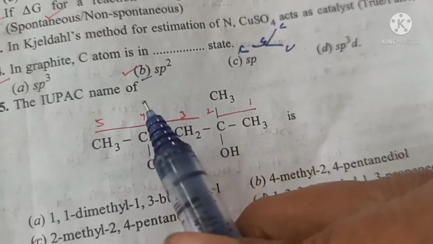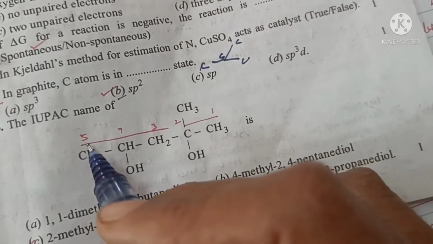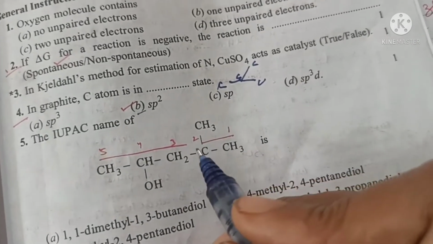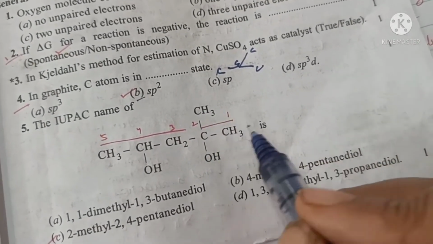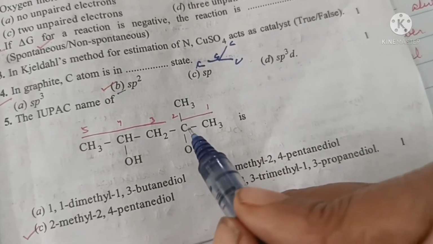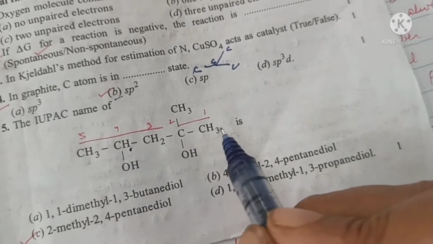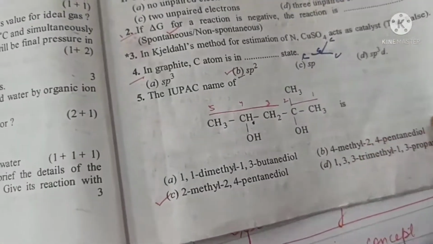The IUPAC name of this compound is, so the longest chain is of 5 carbon atoms. We start numbering from here because the substituent and functional group is closest from this end. So the name will be 2-methyl 2,4-pentane diol. Option C is the correct answer.